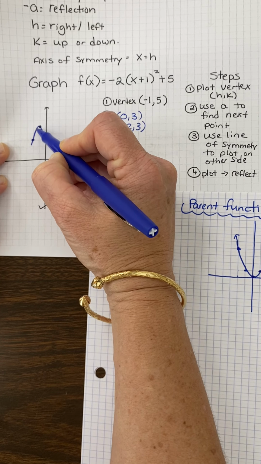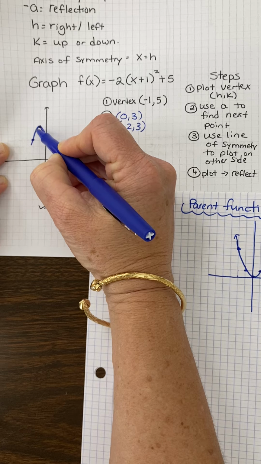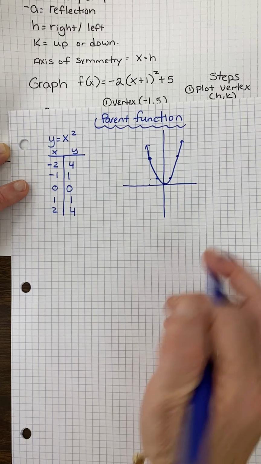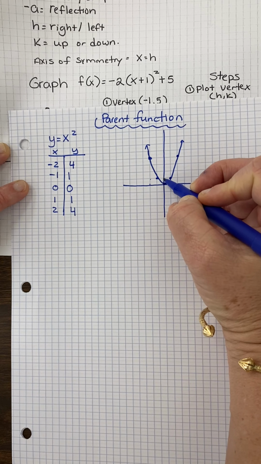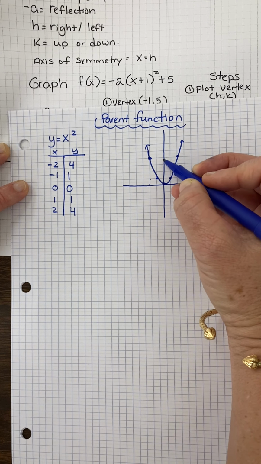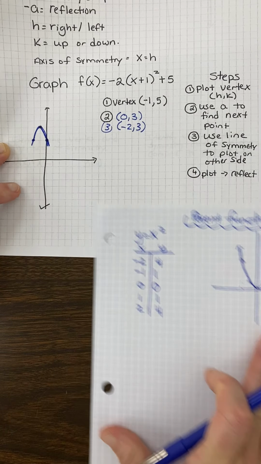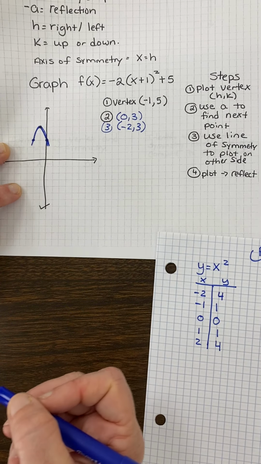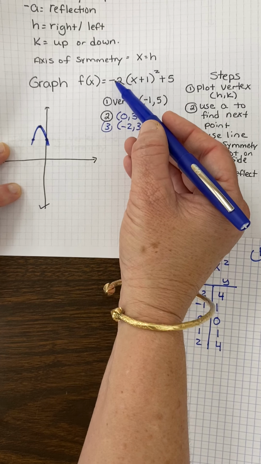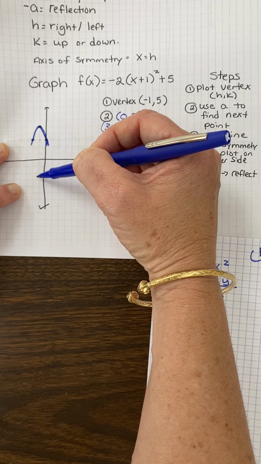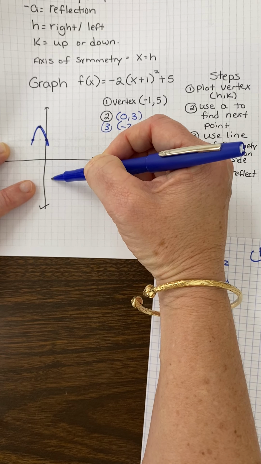not so much like a V. It's kind of like a V. It should look more like a U. Okay, so now to find my next point, if I go back to the parent function, I had a ratio here. I went up 1 over 1. Now I went up 4 over 2. So it's going to get skinnier. Instead of going up 4 from the vertex, I'm going to do 8, because I'm doubling it. 1, 2, 3, 4, 5, 6, 7, 8 over 2.